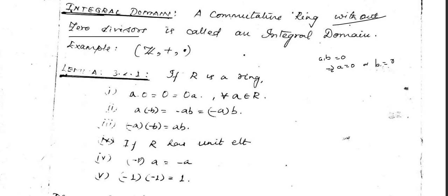If R has a unit element, minus 1 into a is minus a, and then minus 1 into minus 1 is 1. So far we have been using this in lower classes, but the reason behind why we write that is given in this lemma.